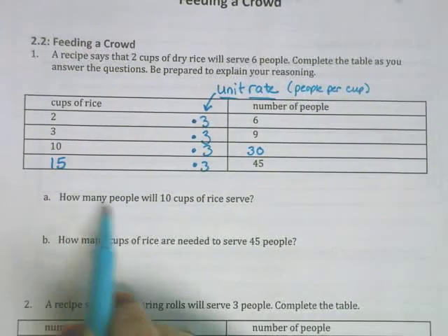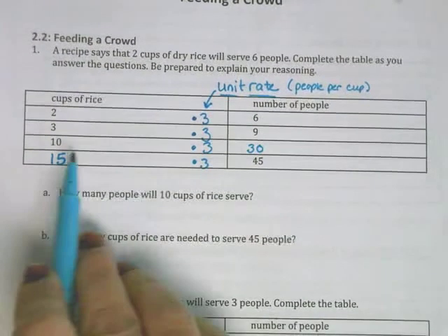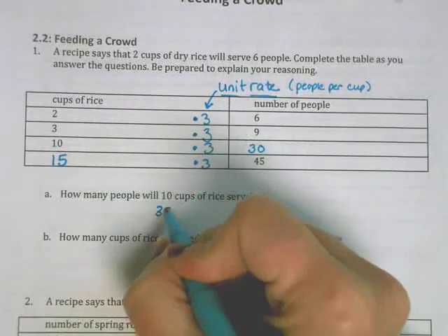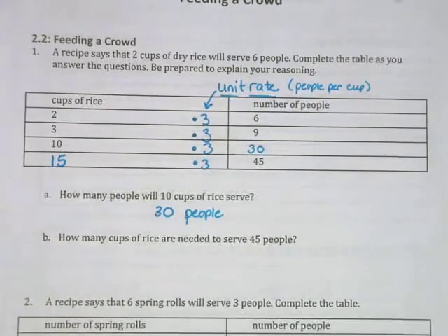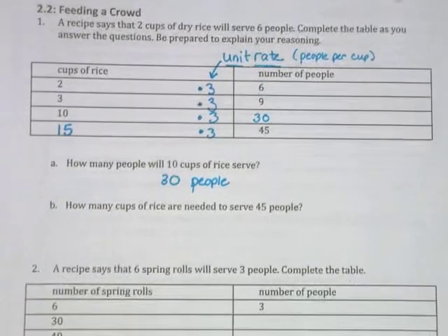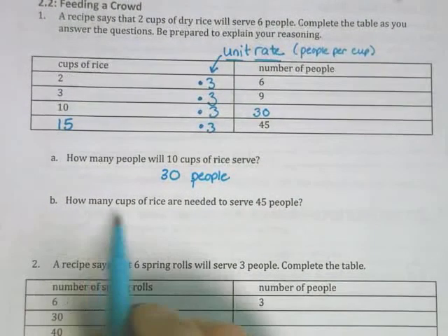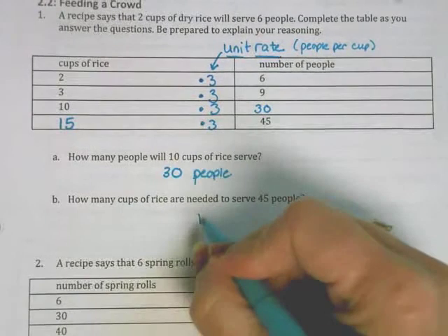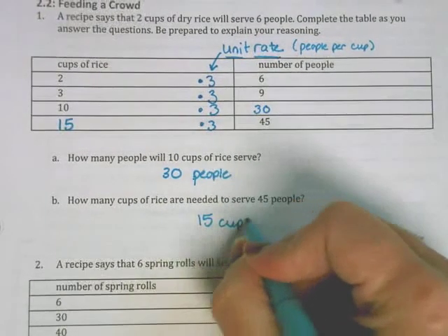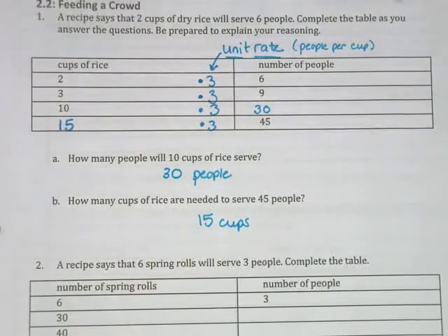So if we're asking how many people will 10 cups of rice serve, we knew that in the table. We got that as 30 people. Let's make sure we put a unit on there so we know it's not just 30 pieces of rice or 30 classrooms or something. How many cups of rice are needed to serve 45 people? And this was the answer right here, that we had 15 cups of rice. So those are just ones that go along with the table answers we got.